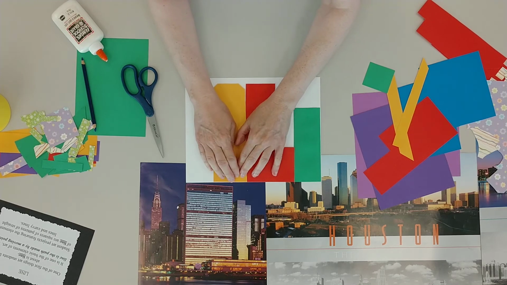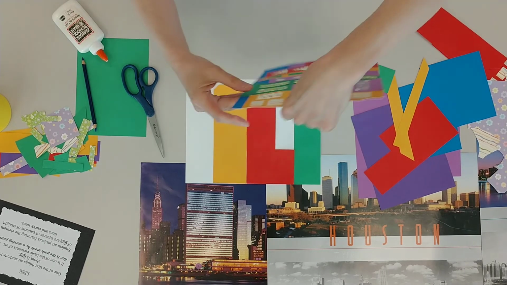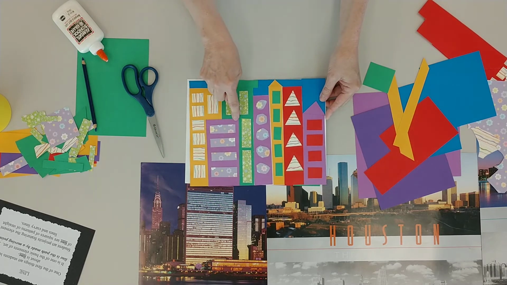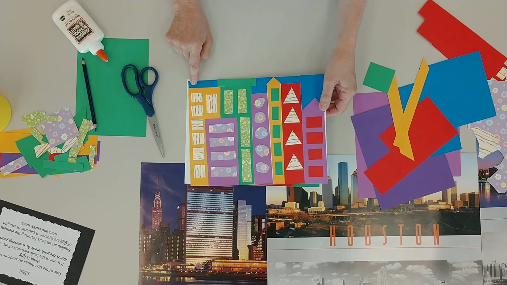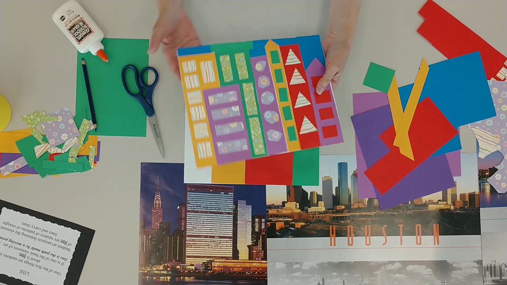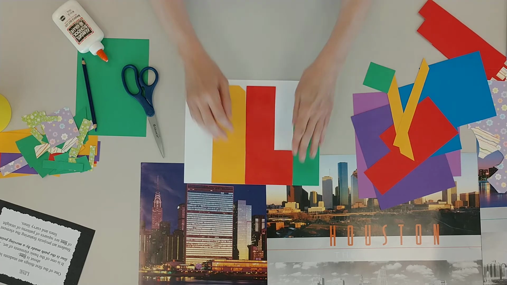So I'm having all the buildings next to each other. And remember, you can overlap them, like my example here. I have a building overlapping these two buildings. And I did use construction paper or cardstock for the sky here. But as I said, you could color it in, or you can use construction paper to create your sky. That's totally up to you.